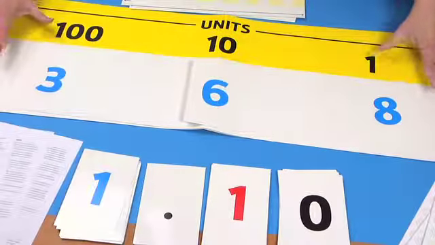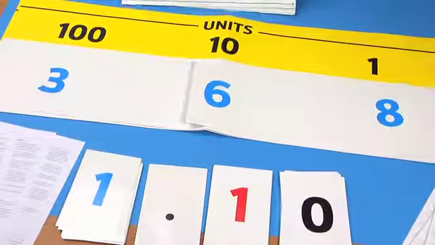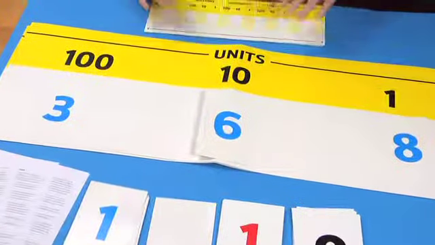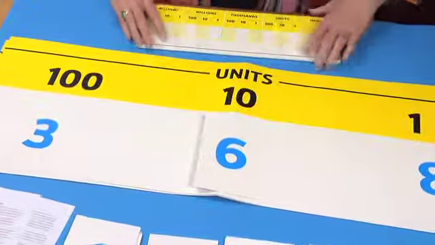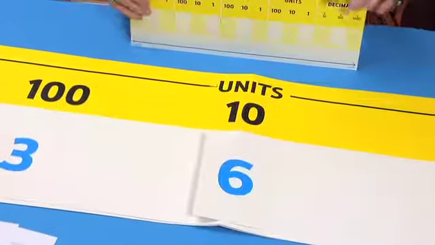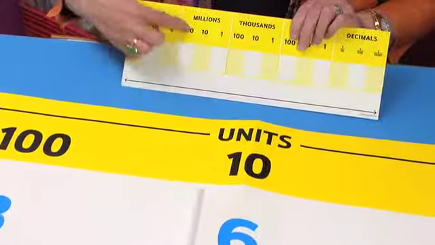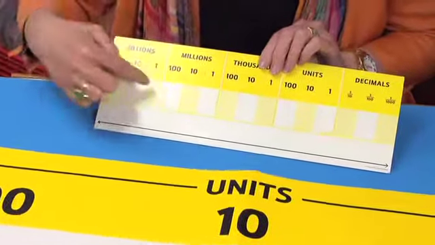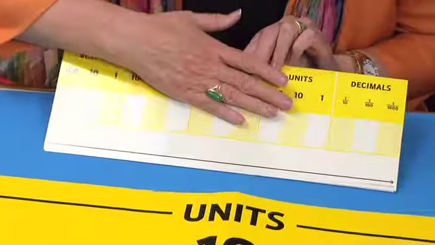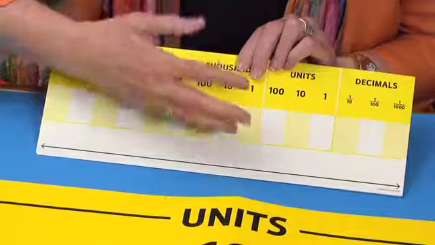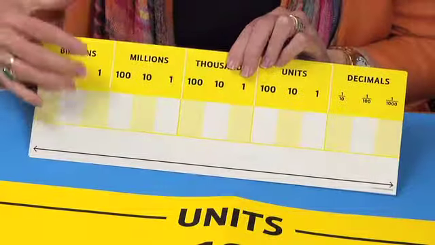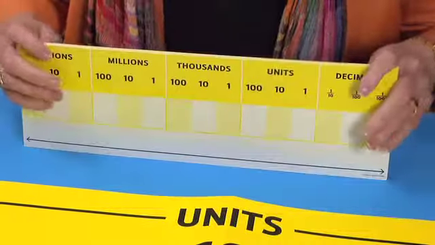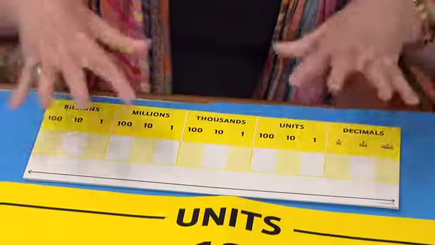This really large set is duplicated. I referenced this in the beginning. This is the classroom active set, but there's also a desktop set. And the desktop set is a wipe-off board so that your students can actually write the numbers. And then if you ask them to multiply by 10 or divide by 10, they can erase and move the numbers into the correct column. But it really helps a complete understanding of place value.